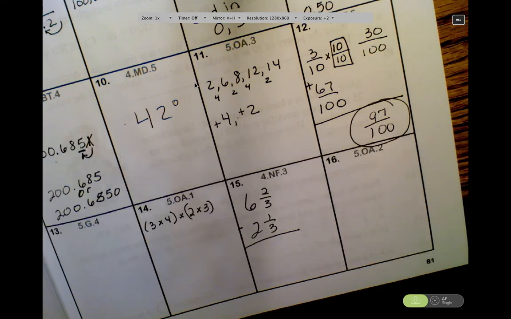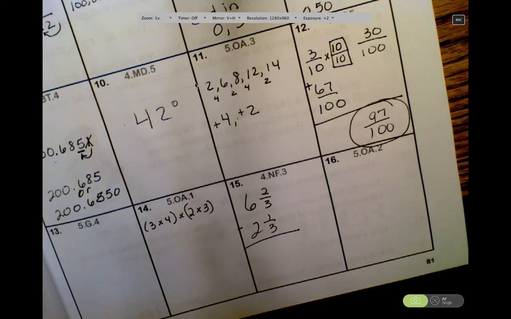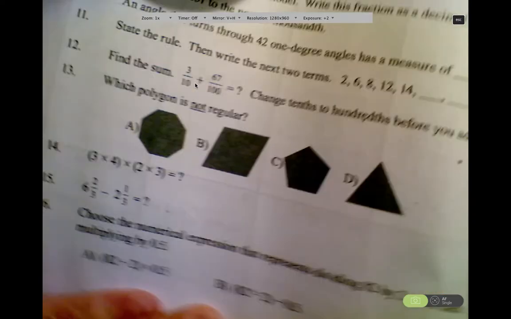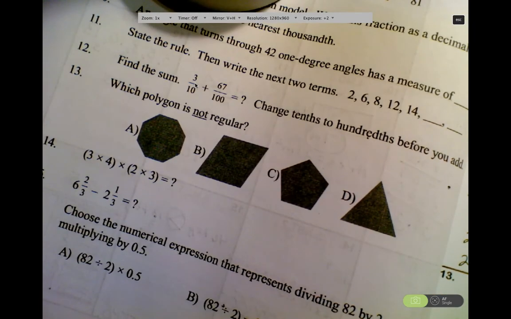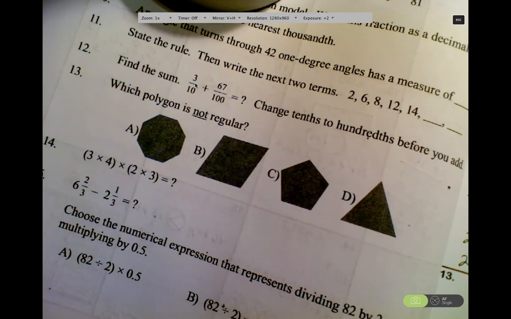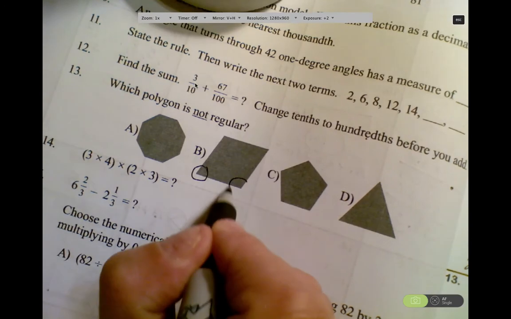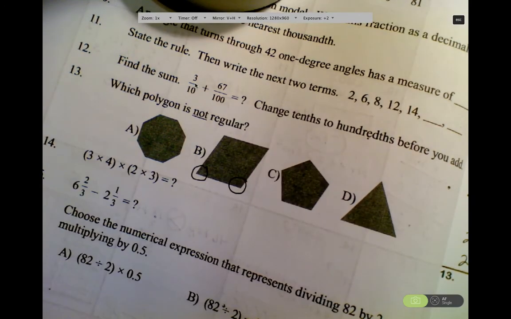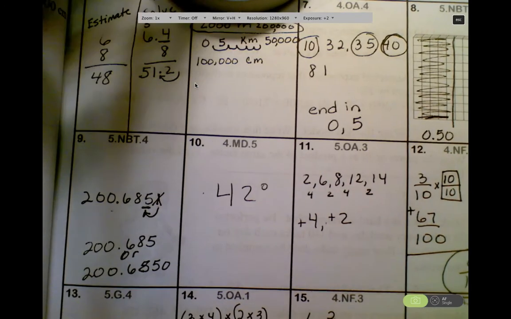All right, number 13. A polygon is not regular. Which polygon is not regular? Well, one thing I'm looking for are equal sides. Equal, equal, equal, equal. Okay, the next thing I'm looking for are equal angles. And I notice that this angle and this angle are not the same. So B is my answer.